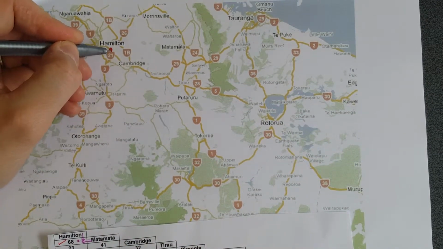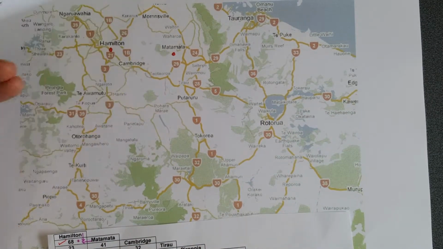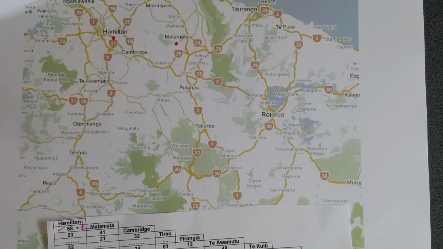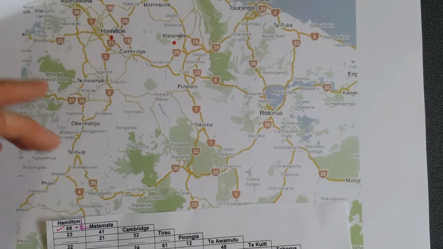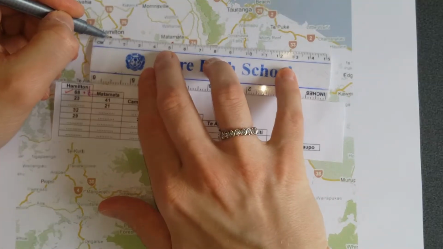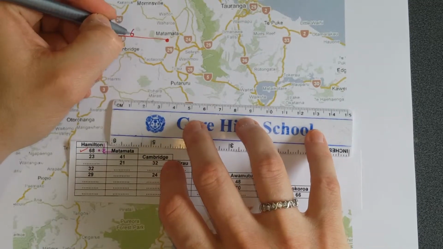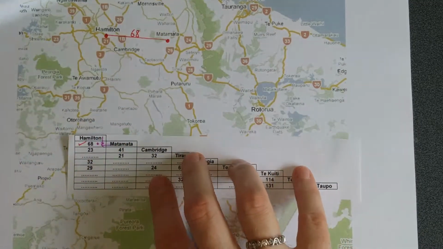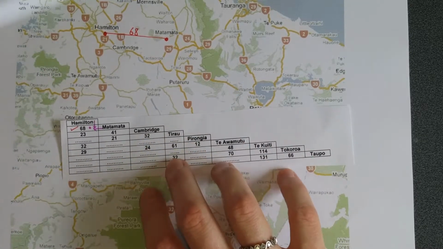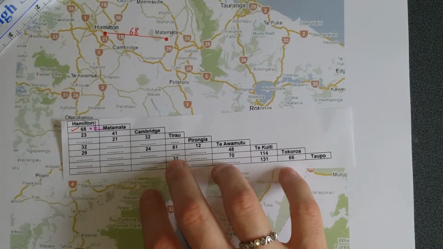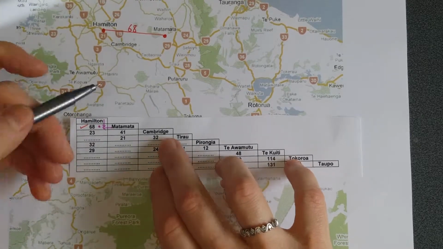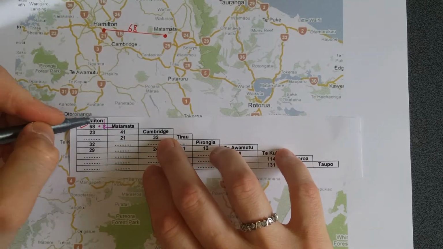So to keep it logical, what I'm going to do is find all of my places that are connected, and I'm going to put a dot underneath them, so then I've got a system. So here, from Hamilton to Matamata, I've got 68 kilometres, and I'm just going to put 68. I'm not going to bother to put kilometres because everything on my graph is going to be in kilometres. If I'd been using different units, then I would have labelled them. So I've already drawn Hamilton to Matamata.